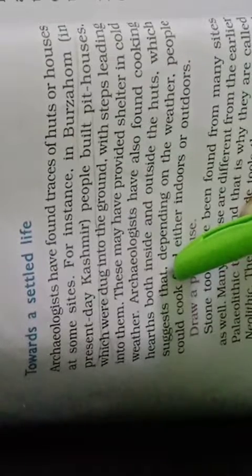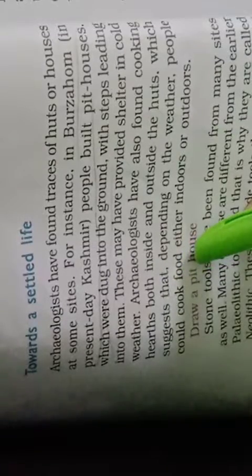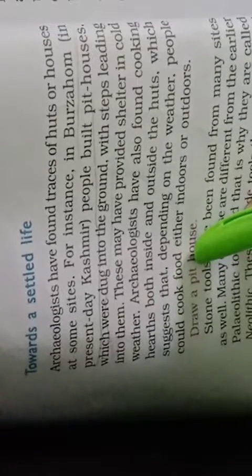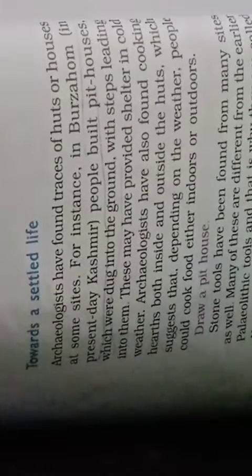Archaeologists have also found cooking hearths both inside and outside the huts, which suggests that depending on the weather, people could cook food either indoors or outdoors. It means that some evidence of pit houses was found from present-day Kashmir.